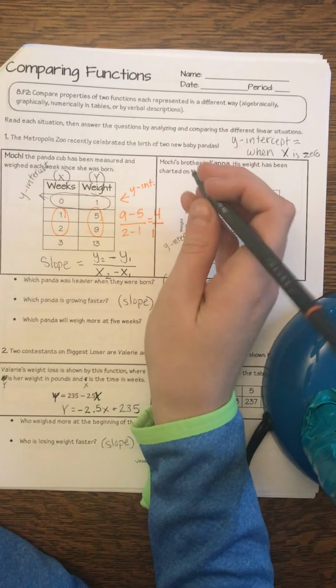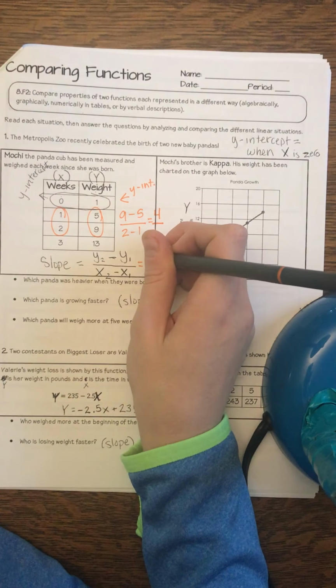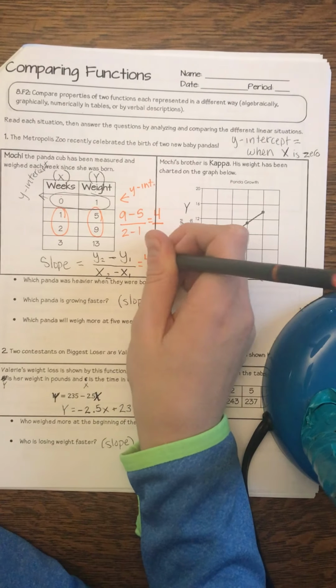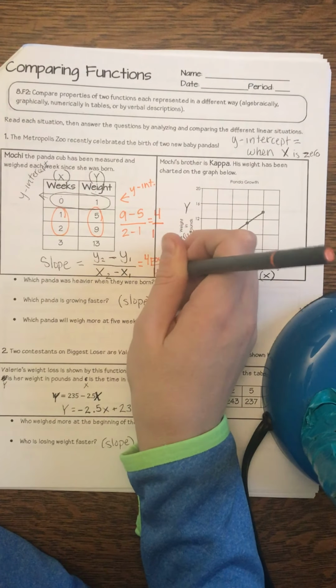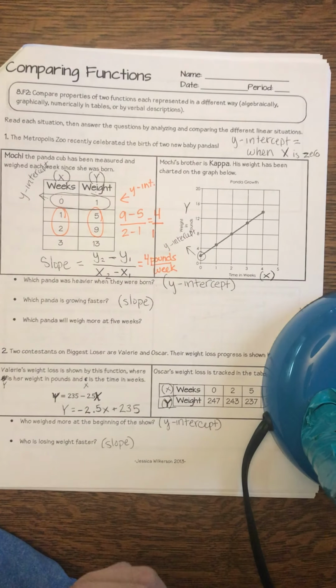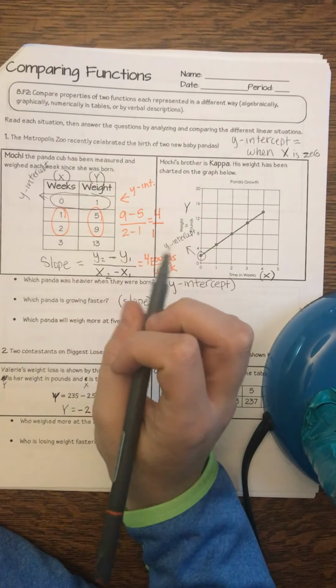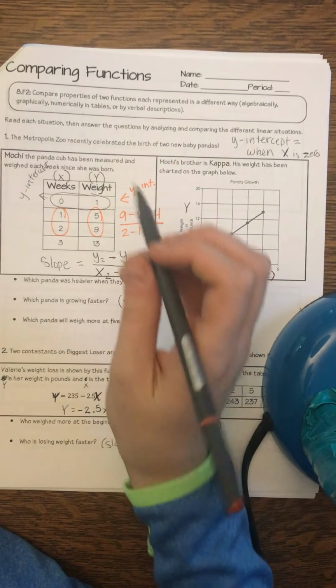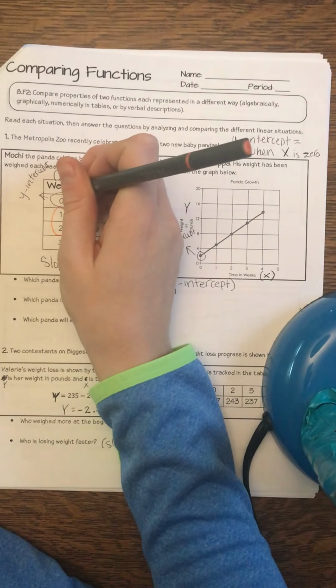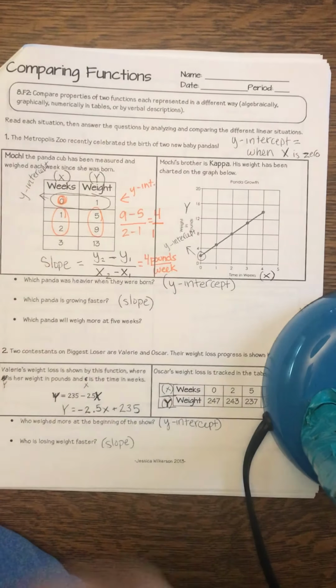And I get my slope to be 4 pounds per week. What a strong little panda bear, growing so very strong. So I have my slope for Mochi and I have my y-intercept. And remember, the y-intercept is when the weeks, when the x value is 0.